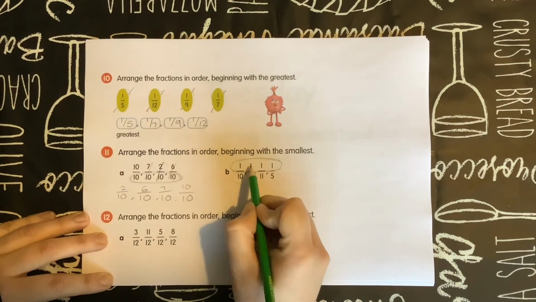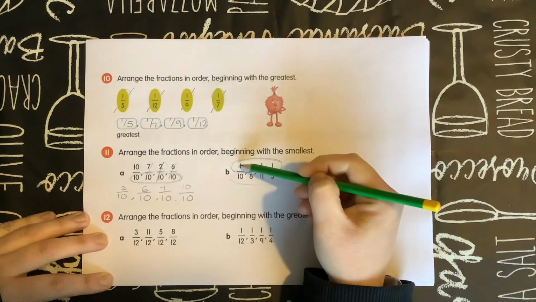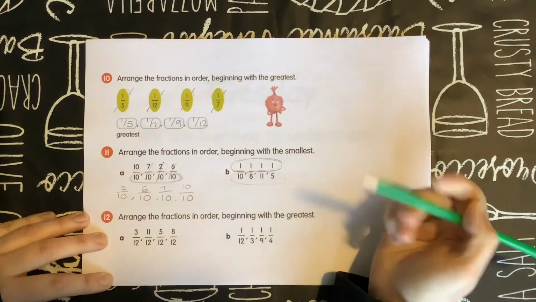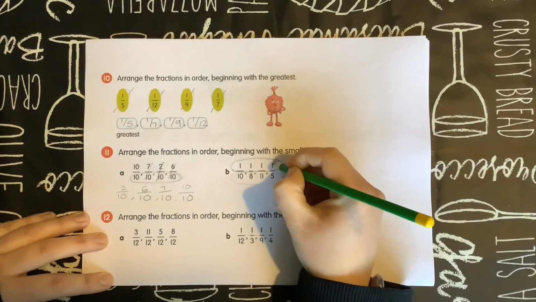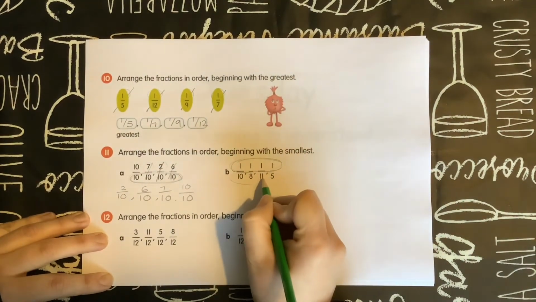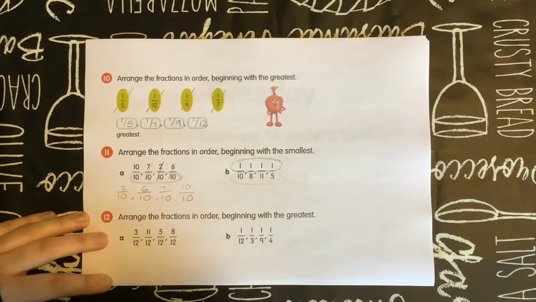Now I've only got one of each. So this cake I've got 1 piece. This cake I've got 1 piece. This cake I've got 1 piece. And this cake I've got 1 piece. But my cake's been cut into different amounts each time.